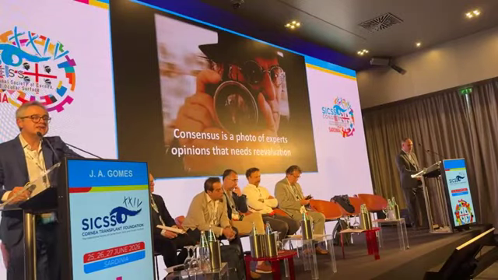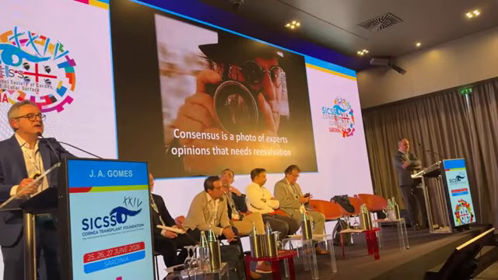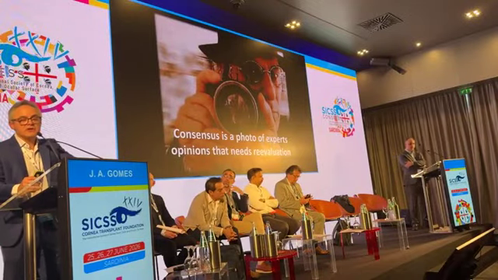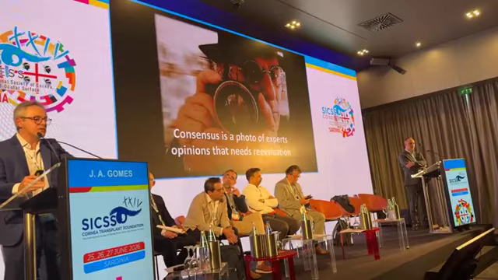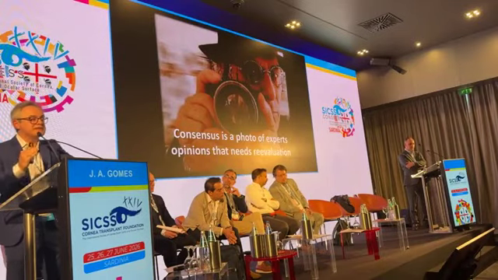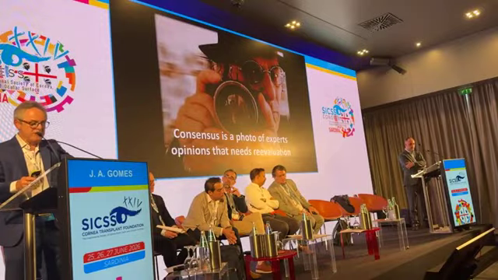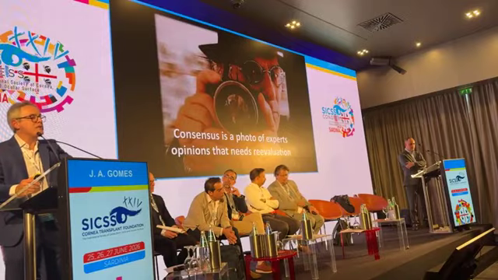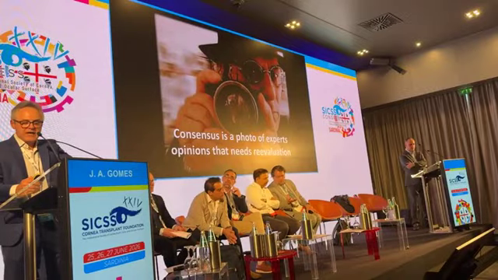It's very important to understand that a consensus is not a Bible, it's not a systematic review, it's not a prospective randomized study. It's a photograph, a snapshot of experts' opinion, and according to the methodology, this needs reevaluation. It also makes a very clear idea about the limitations of the evidence that we have nowadays and the gaps for future research and innovation.